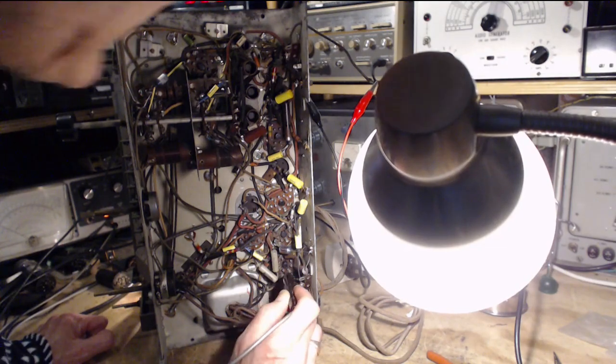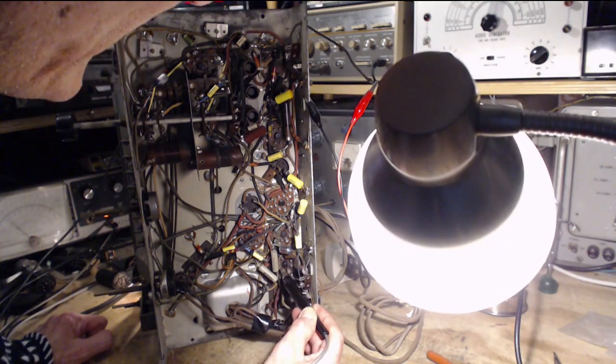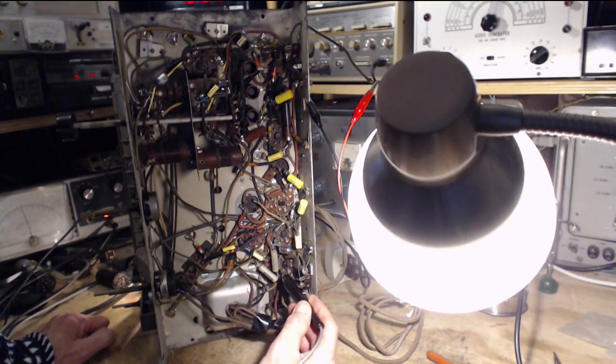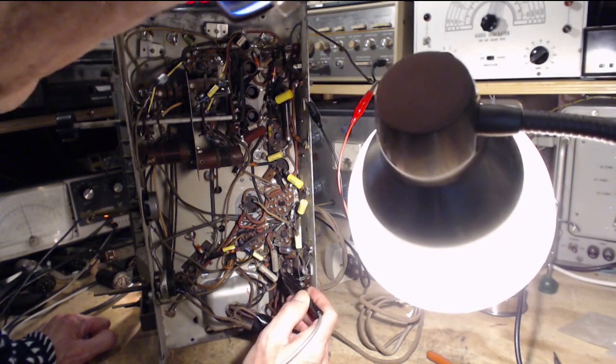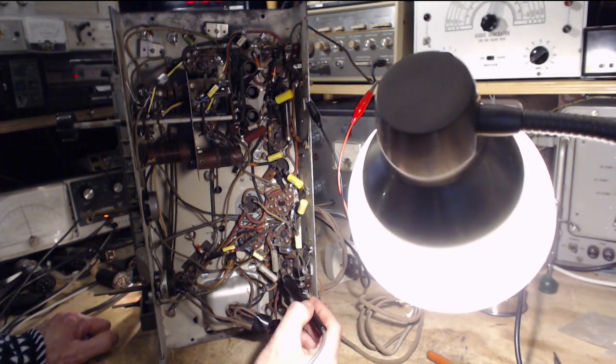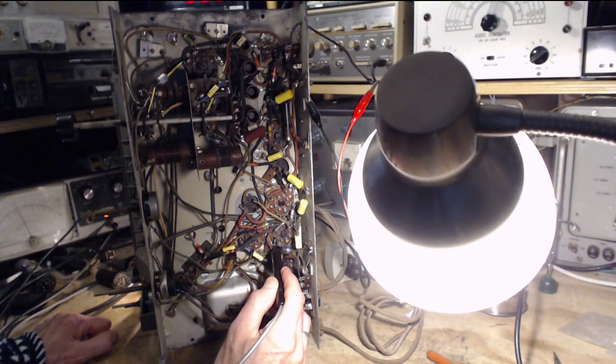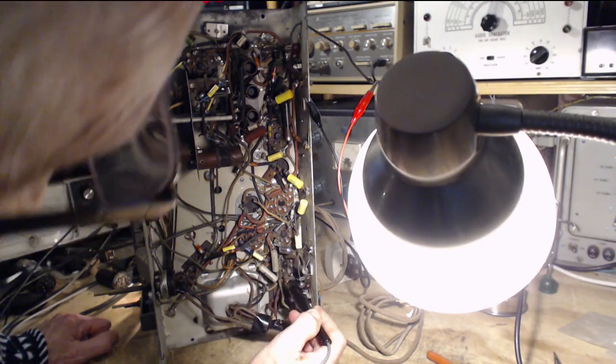Without regard to the schematic. So there we've got a 250, that's pretty much full B+. Okay, same pin on the other output tube. Make sure I get the same pin here. And we get, it's not the same voltage. Let's try it again.